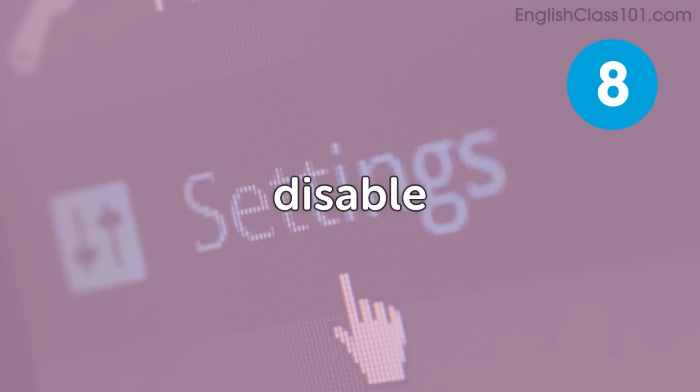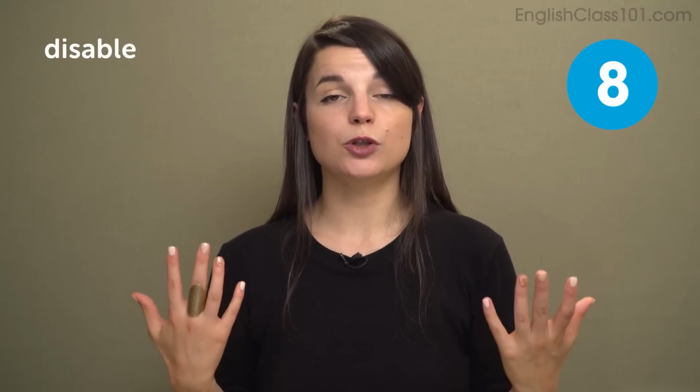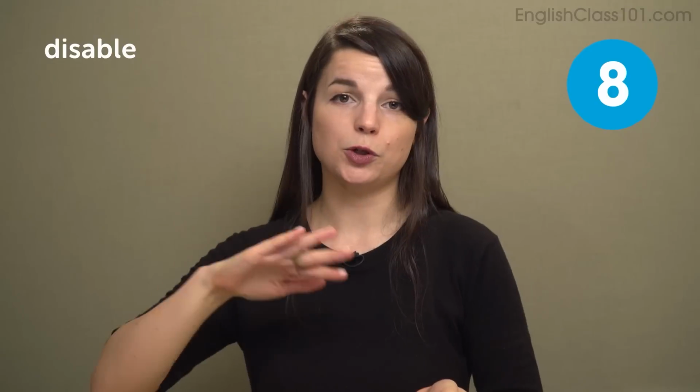Disable. The next word is disable. Disable, it's a verb, to disable. So to disable means to turn off or to stop or to make not available something. So we can disable like a face sensor. We can disable Siri if you use iPhone.